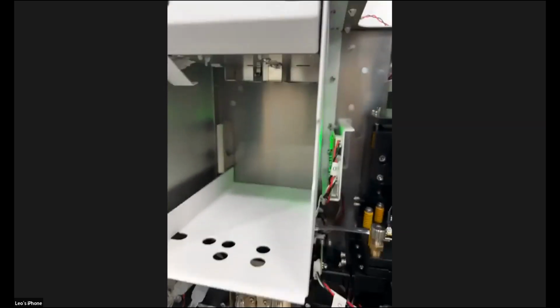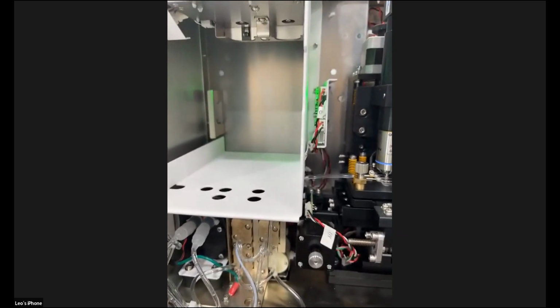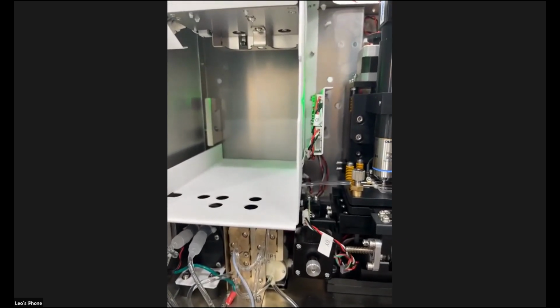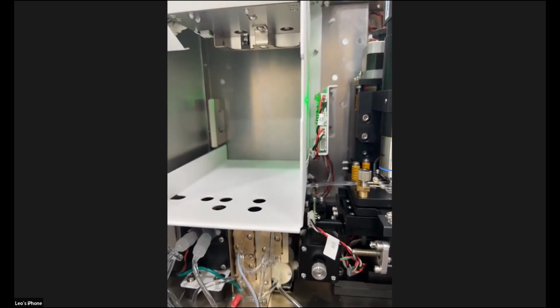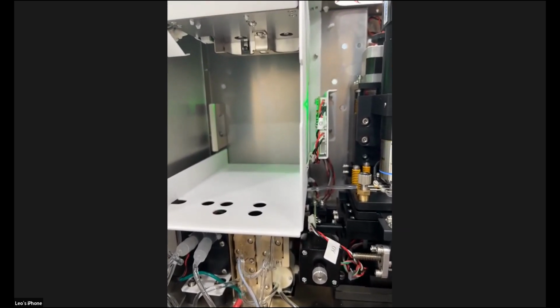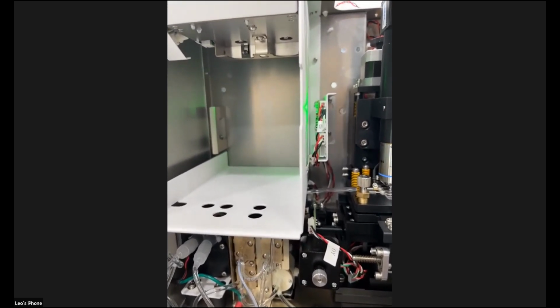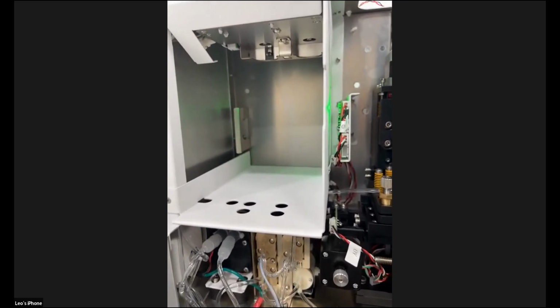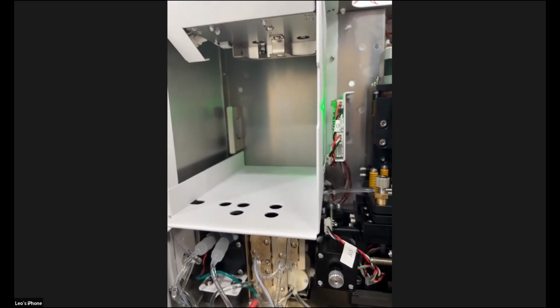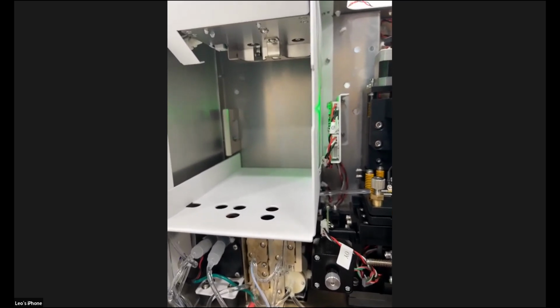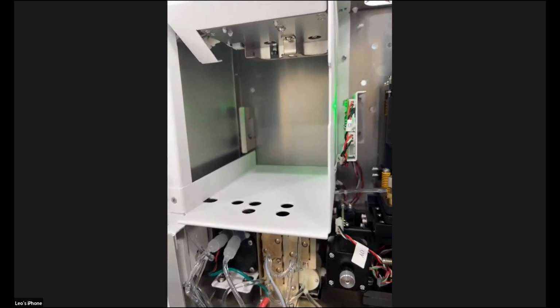Yeah, but this internal reagent is only for the VAT machine, not for the human machine. So I just give you an introduction. Maybe the machine you receive will not include this function.